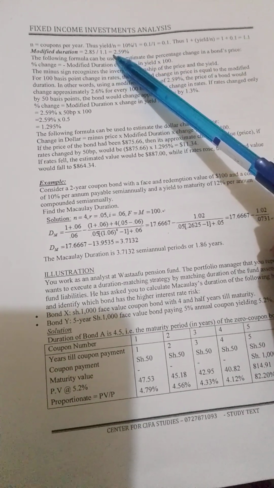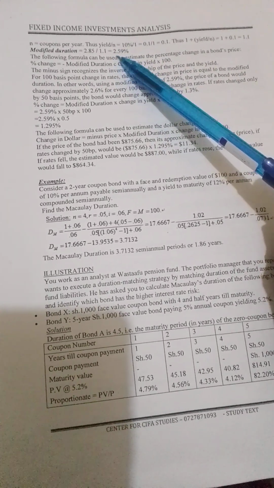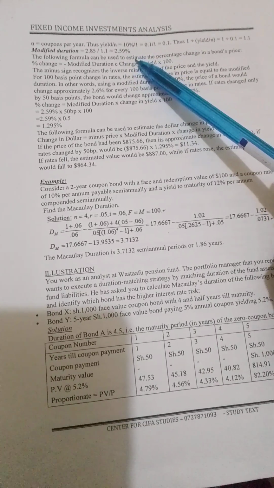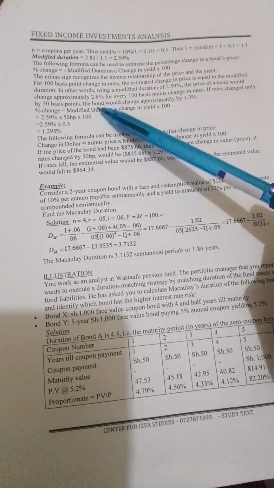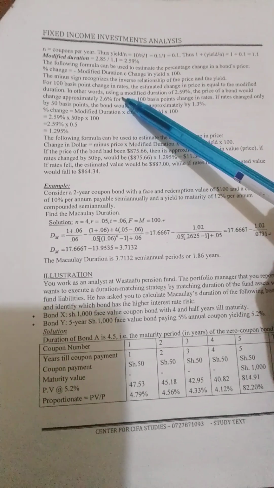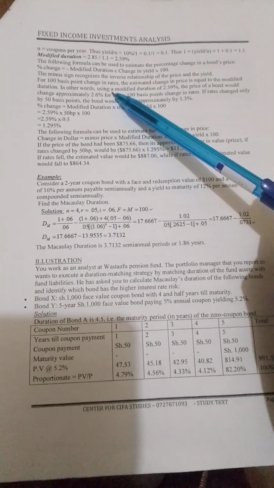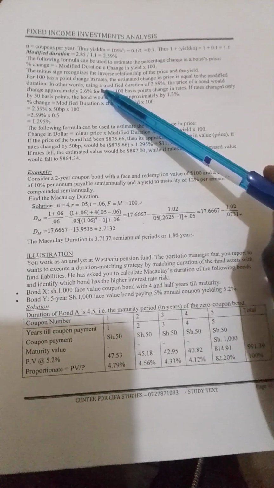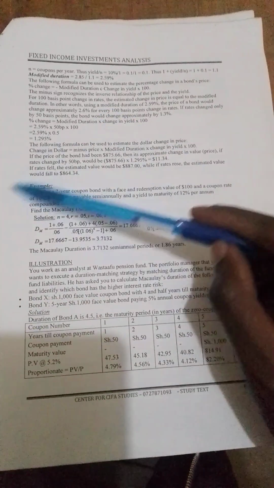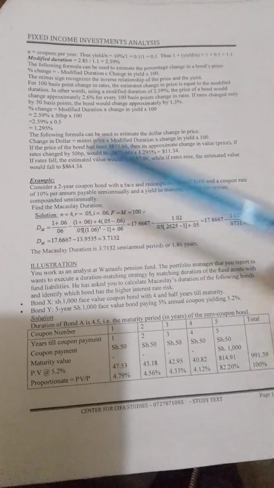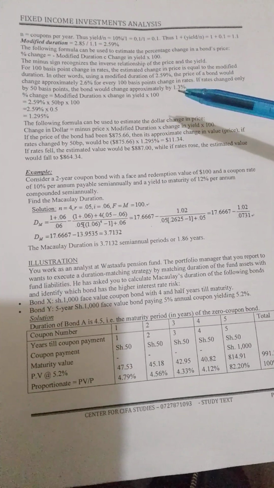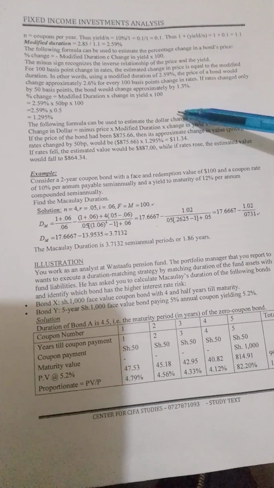So we just need to understand up to this level, but you can still try to analyze this portion, for those who have our study text. That is page 115, Fixed Income Investments Analysis.